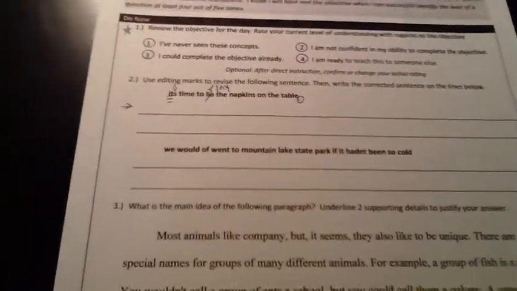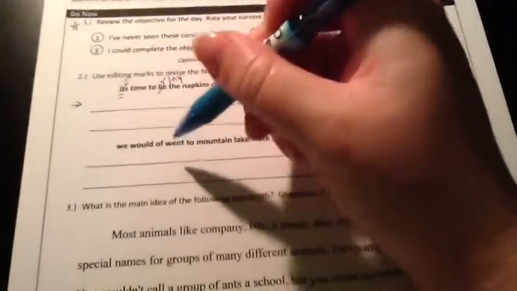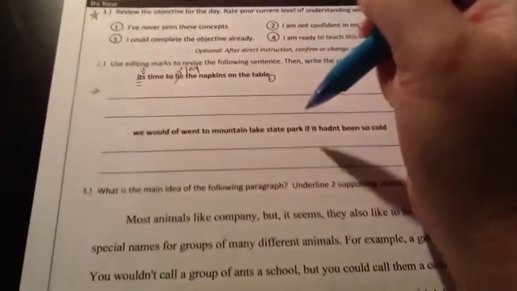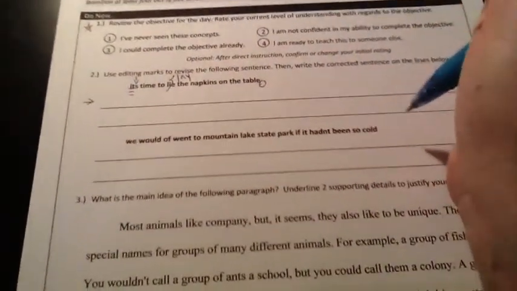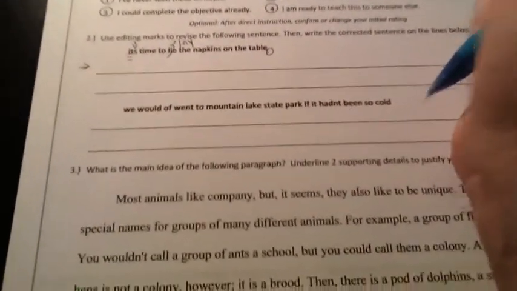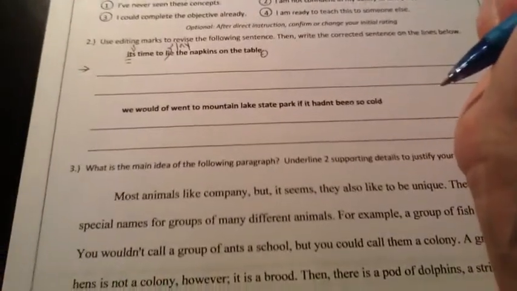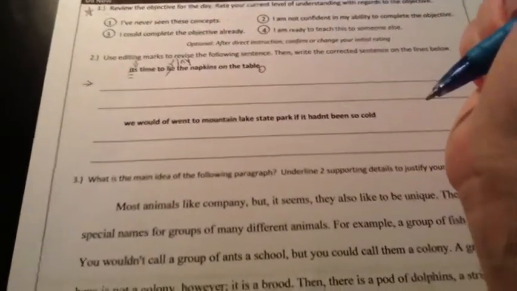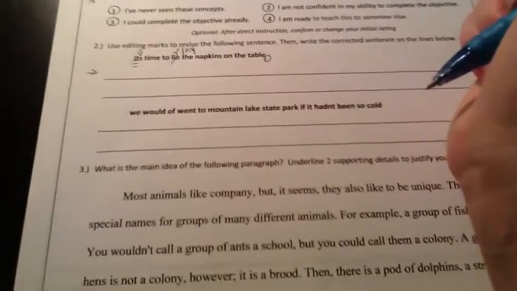Now, let's move on to the second sentence. We would have went to Mountain Lake State Park if it hadn't been so cold. Take some time to make the corrections to the sentence yourself, and then resume the video when you're ready to check them. Great job! Once again, let's begin by capitalizing the first letter of the sentence.